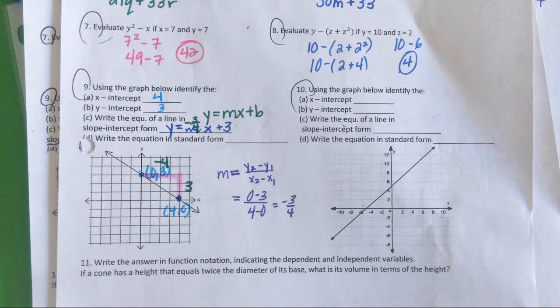Can someone tell me standard form? Yes? That was going to be my hint, was there's an A. It starts with A. I don't know.